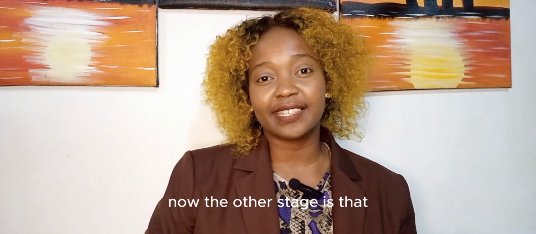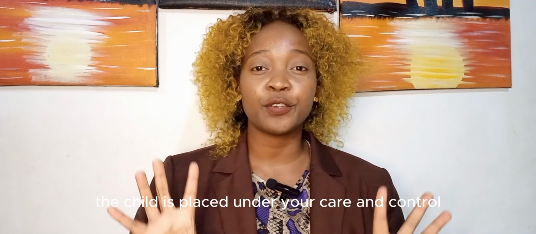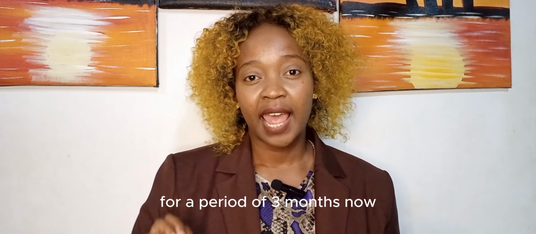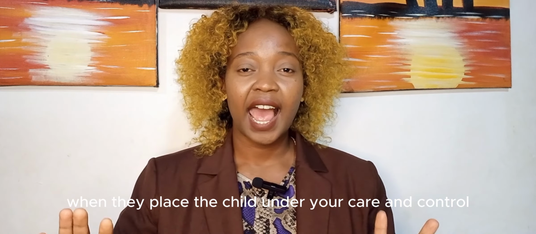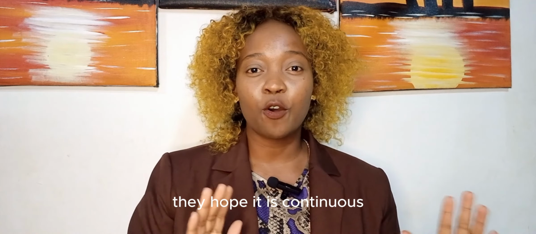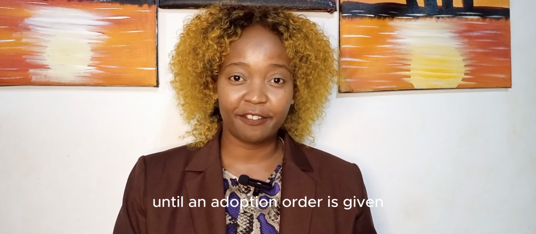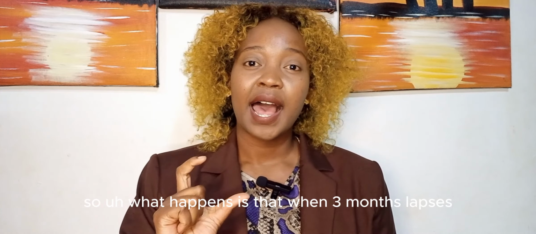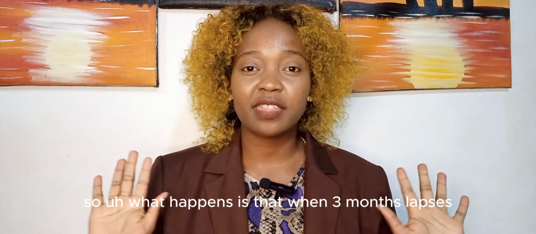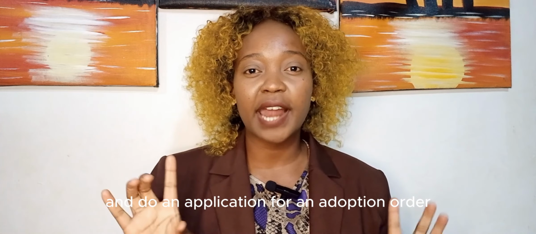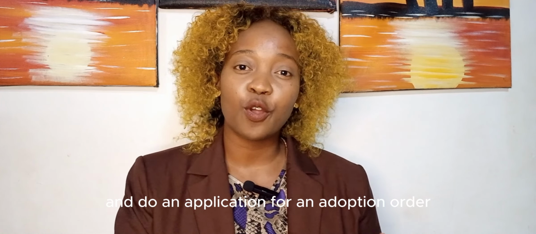Now, the other stage is that the child is placed under your care and control for a period of 3 months. When they place the child under your care and control, they hope it is continuous until an adoption order is given. So what happens is that when 3 months lapse, then you're free to go to court and do an application for an adoption order.